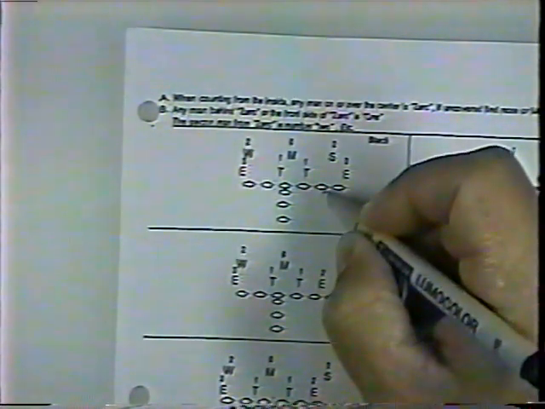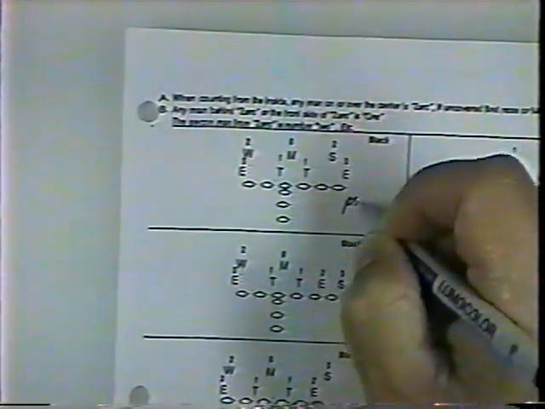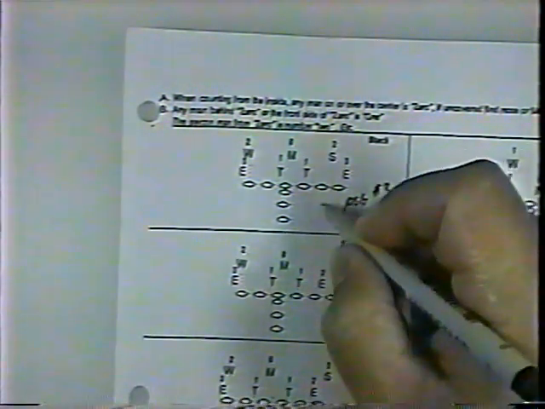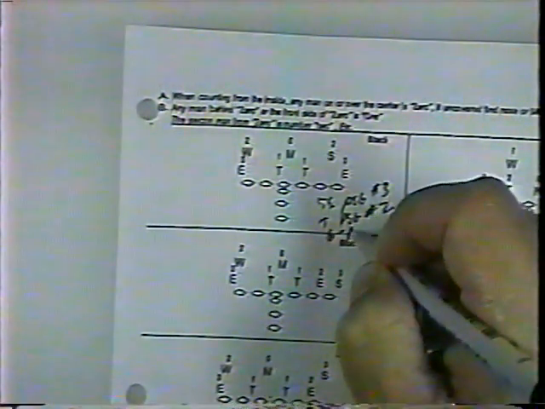Let's assume this is the play side tackle. Here's the tight end. Here's the tight end's rule. His rule is play side gap number 3, okay? That's the tight end's rule. The tackle's rule, play side gap number 2. Okay? The guard's rule, play side gap number 1.